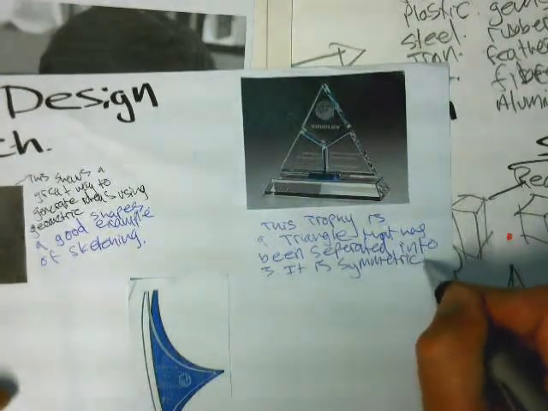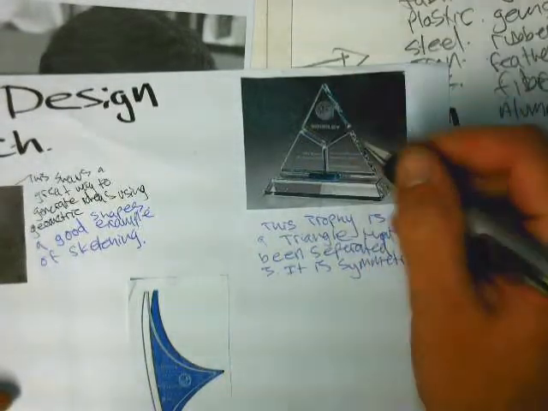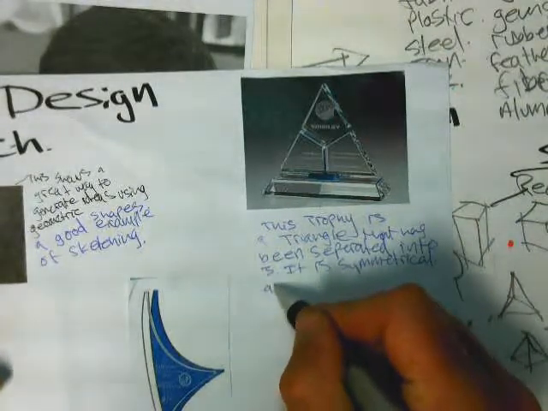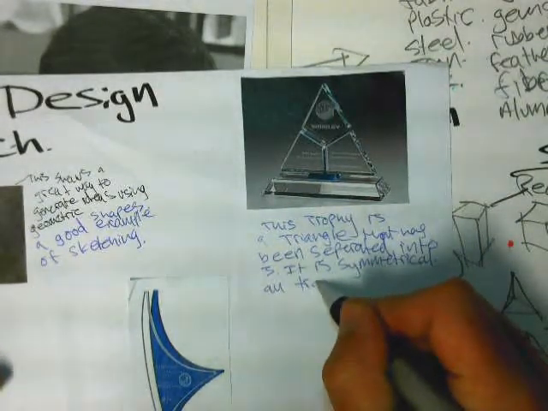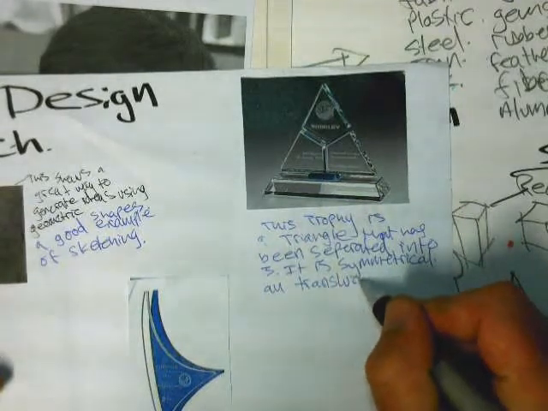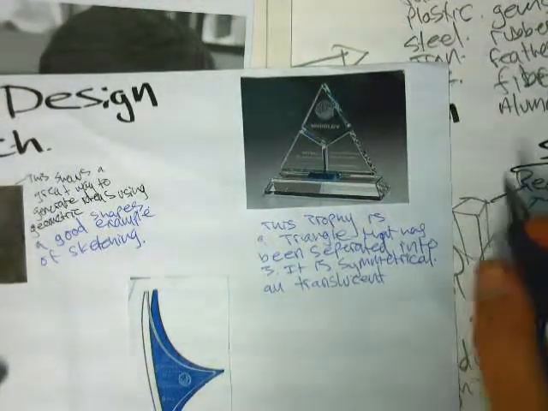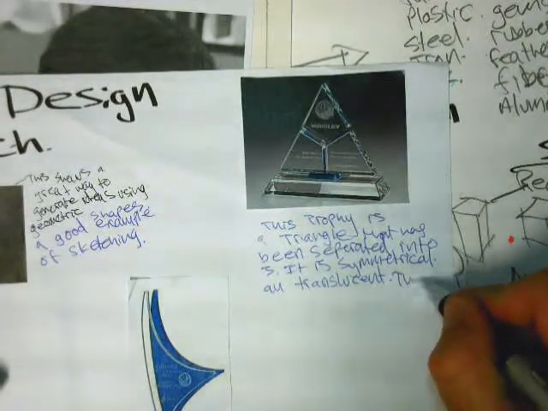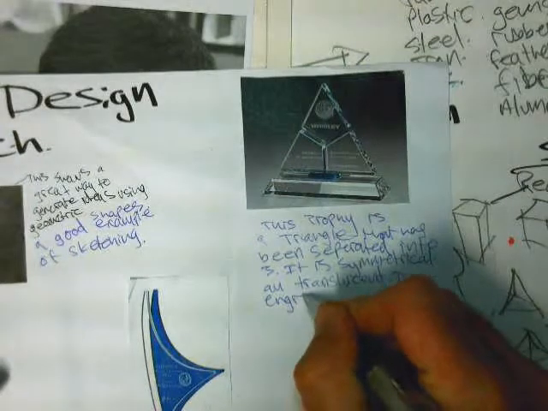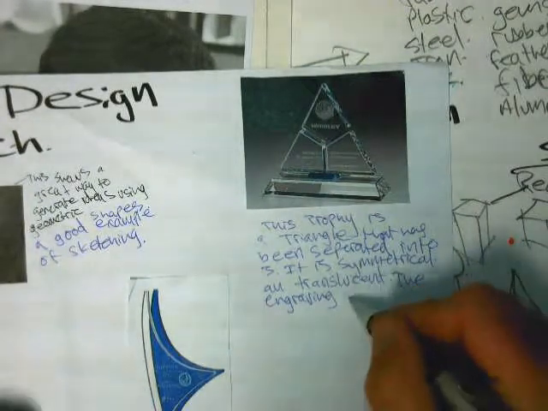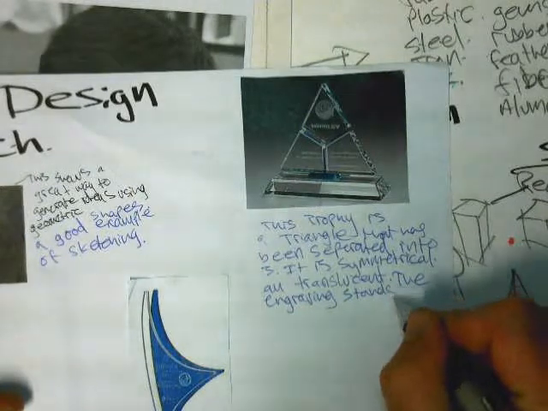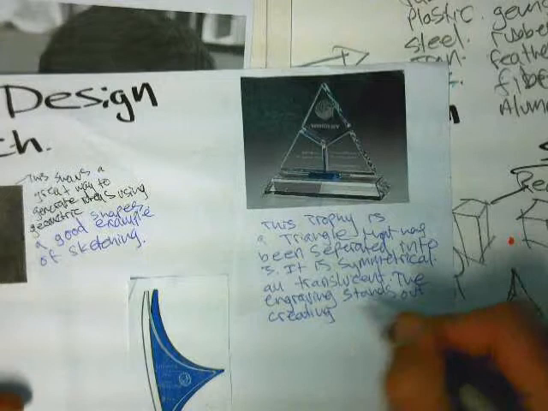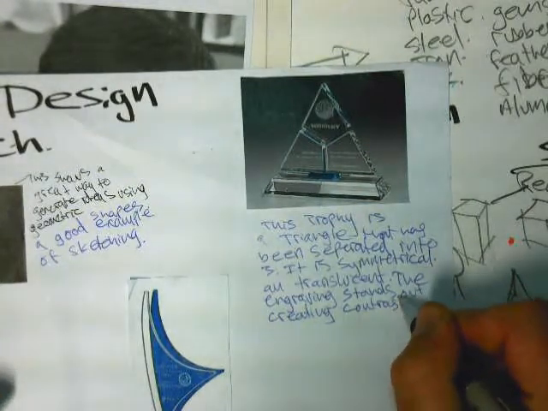It is symmetrical and translucent. The engraving stands out, creating contrast. Okay, so that's good, and that's enough for that. Explaining, you're using design language to explain what is there.